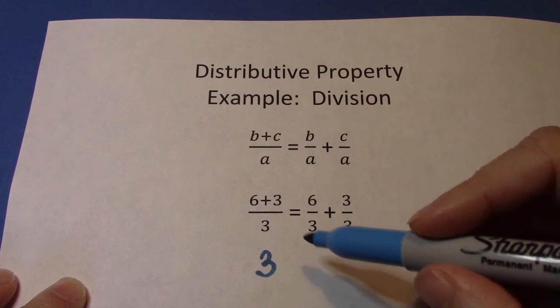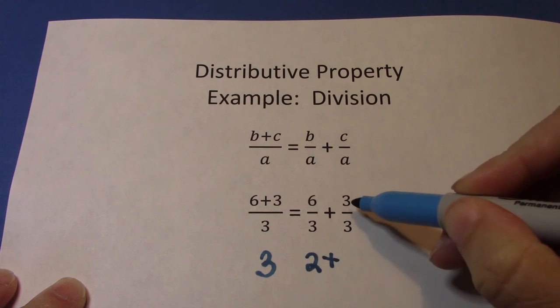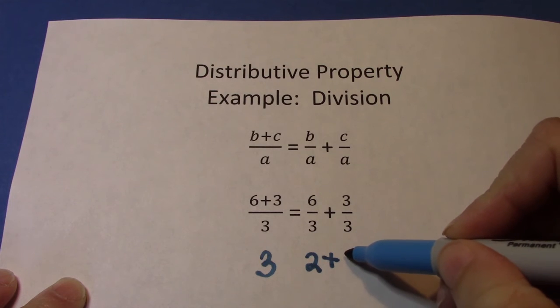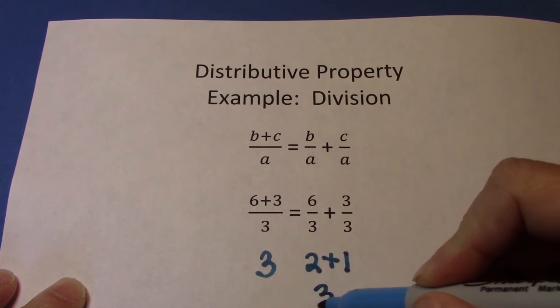6 divided by 3, that's 2. Bring down the plus sign. 3 divided by 3, that's 1. And 2 plus 1 is 3.